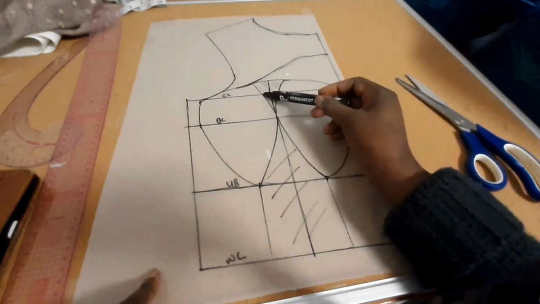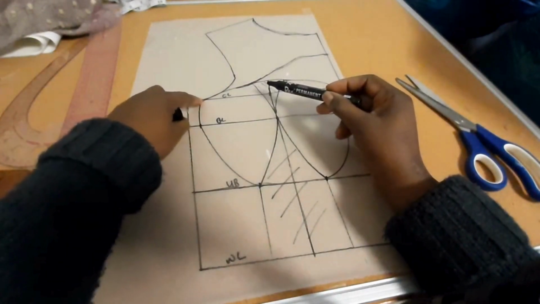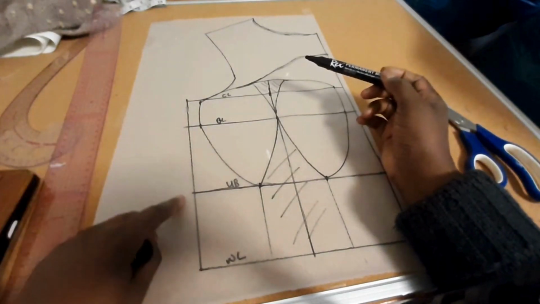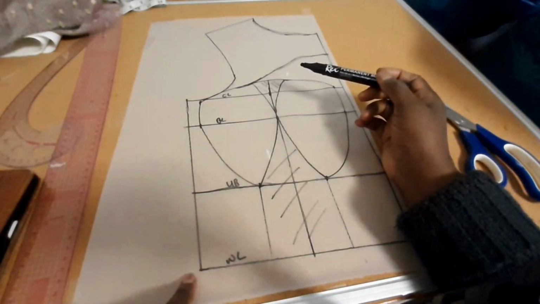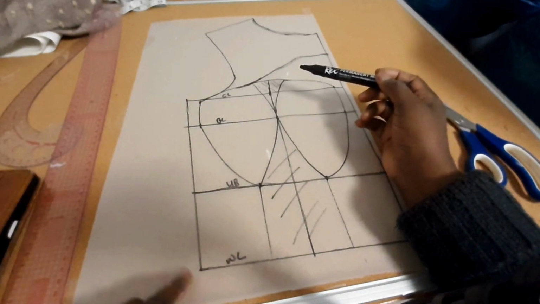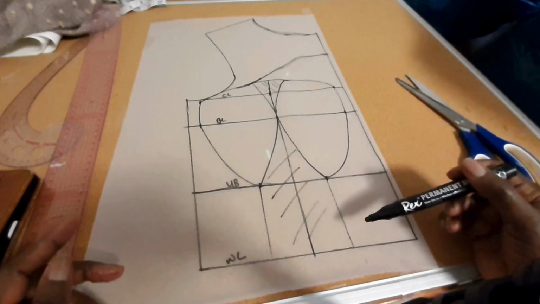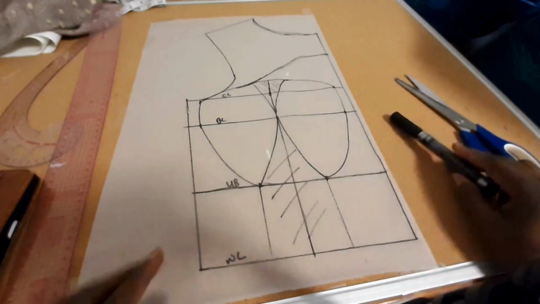And remember here too, we removed 1 inch. So I'm also going to add 2 inches here, 2 inches here, 3 inches here, and then I'm going to extend the line and draw it down here. And of course, when I'm done with that, we are now going to cut off our pattern.